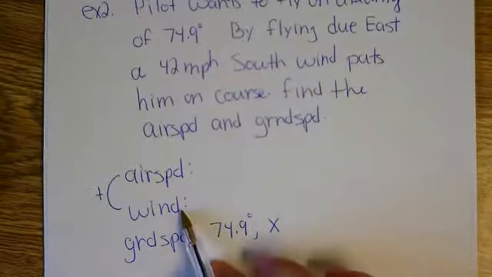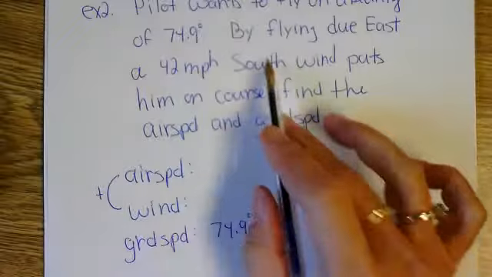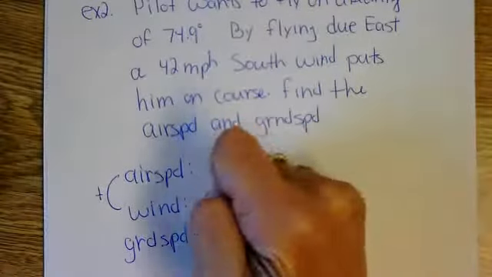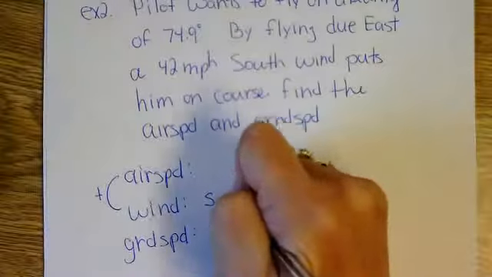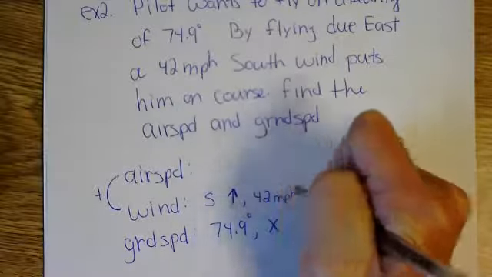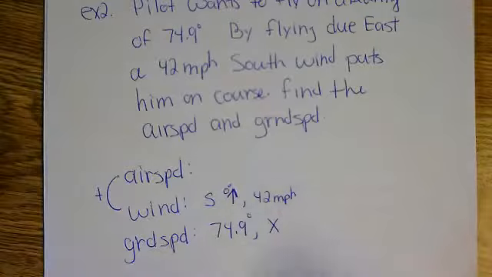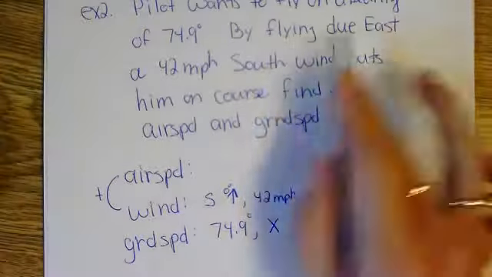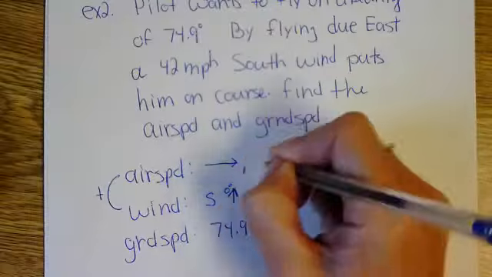The wind, I think we know both things about the wind. 42 mile per hour south wind. So a south wind has to get corrected, means it's blowing from the south, means we're going to draw it due north at 42 miles per hour. So we know both of those. So we got a 0 degree bearing and 42 miles per hour. It says by flying due east. So the airspeed vector we know is going east. And then he lets the wind push him. But we don't know the miles per hour.